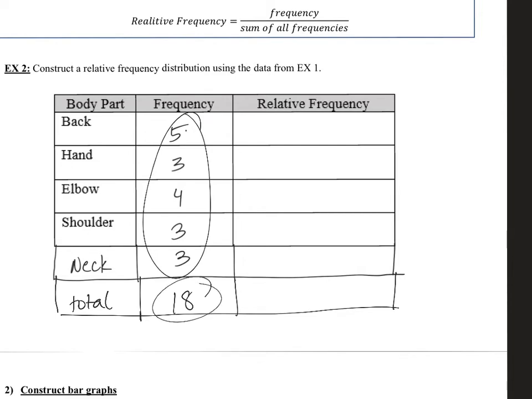So what we're going to do to find the relative frequency is you take each frequency, so for example for back we'll take 5, and you divide it by the sum of all the frequencies. And what do we get here? So 5 divided by 18 is going to be approximately 0.277. Let's see, and in our book it looks like they normally go to 4 decimal places. So let's go ahead and do that. 1, 2, 3, one more. 7. And I use the approximation symbol.